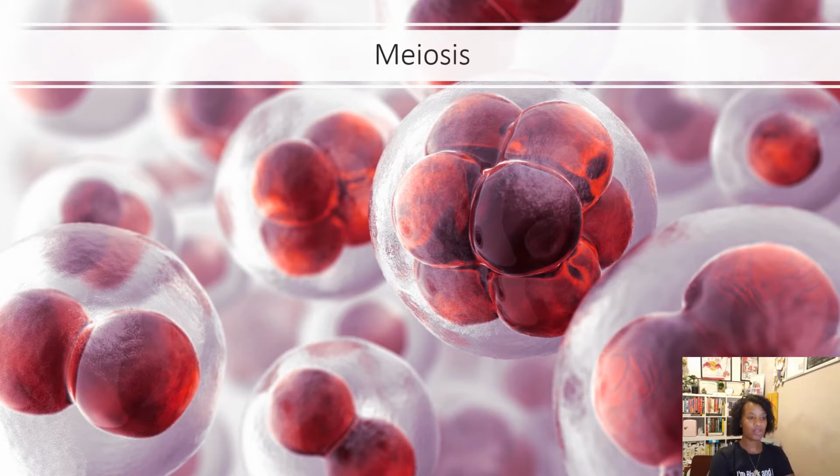Eukaryotes produce either sperm or egg. Some plants and fungi can produce them both. But let's take humans as an example. Humans produce either sperm or egg.